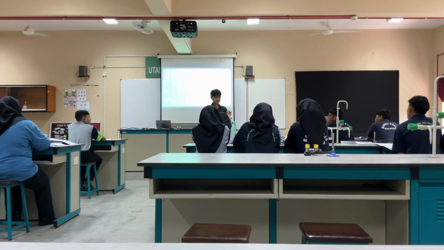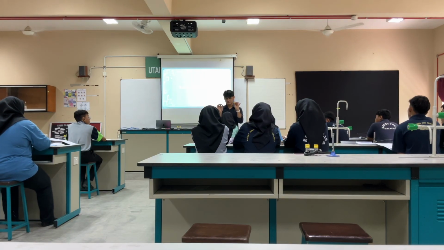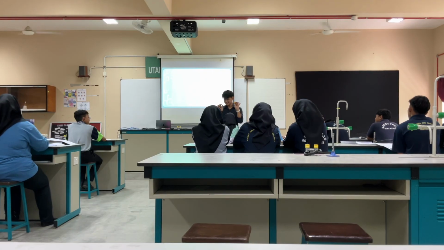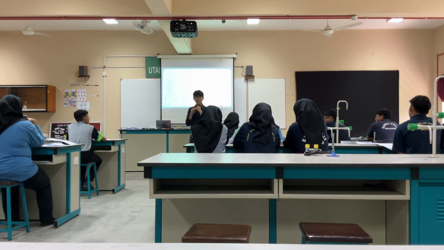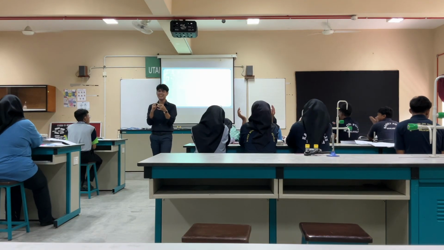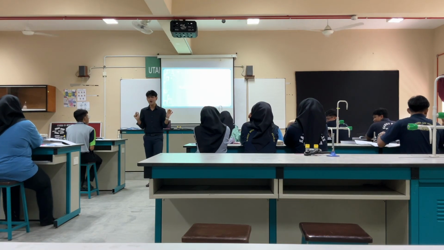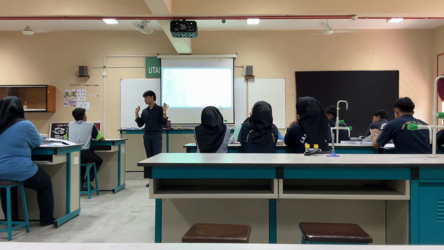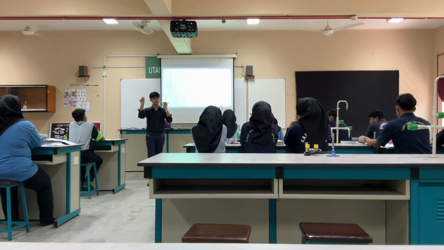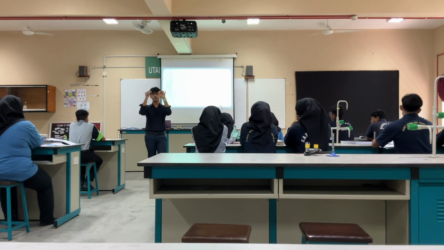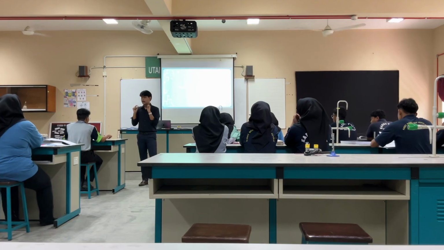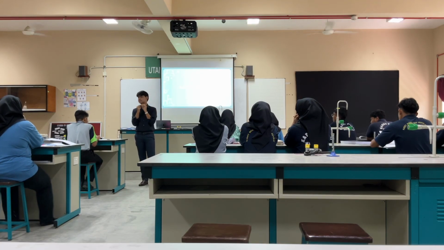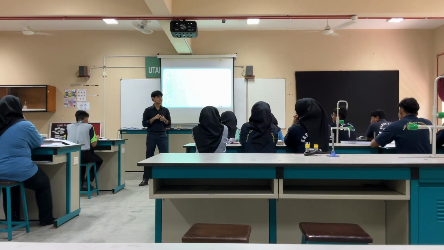Zinc atom and hydrochloric acid. Which part of hydrochloric acid will collide with the zinc atom? Hydrogen ion. Good job. So the collision is between the hydrogen ions and the zinc atom. They will collide together. But there are some factors that might affect this collision. How many factors have we learned before?